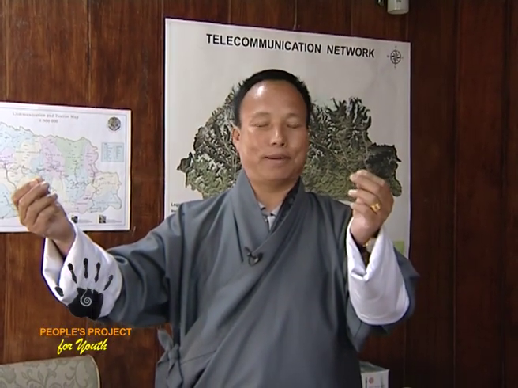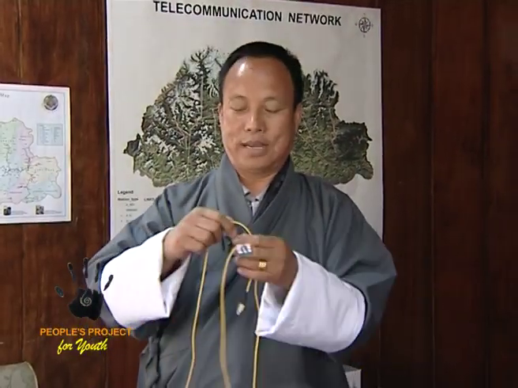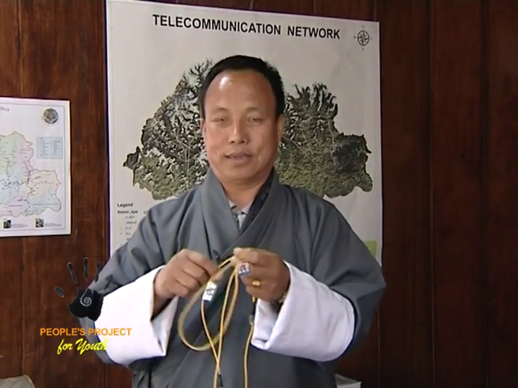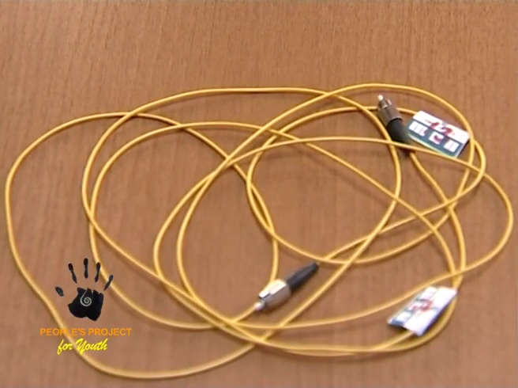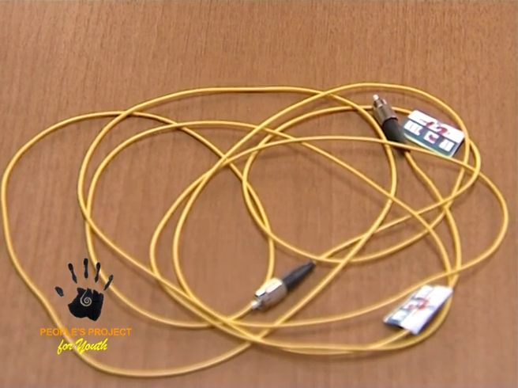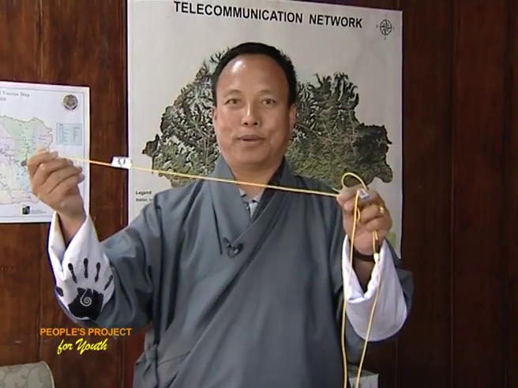What you see in my hand is a strand of a fibre optic cable. It is as thin as a human hair. We use fibre optics a lot in Bhutan Telecom. Okay, fibre optics are made of glass. I mentioned that fibre optics are made of glass a little earlier. To protect the fibre optics, they are shielded in plastic cover.